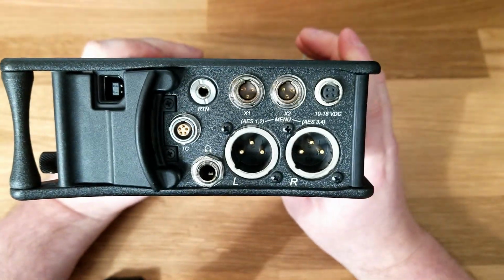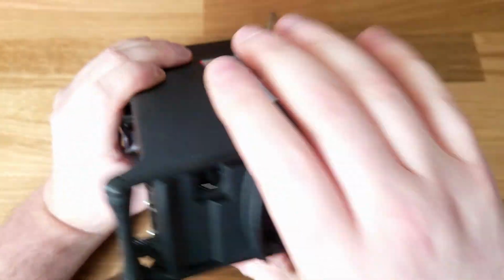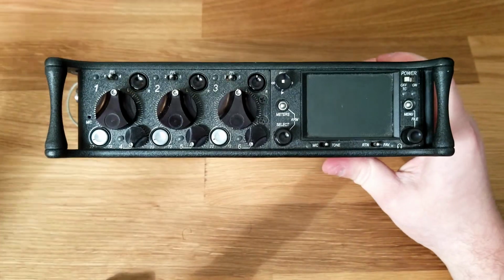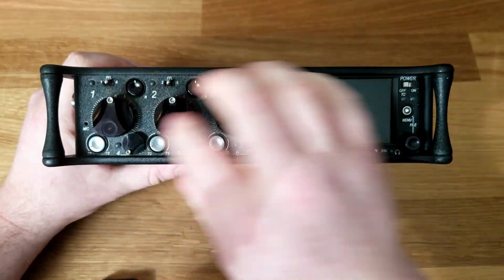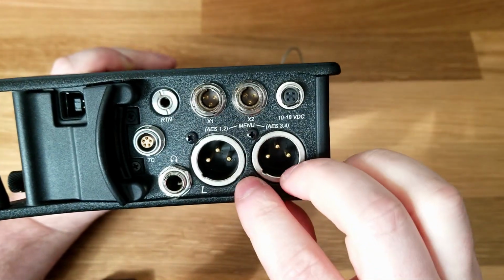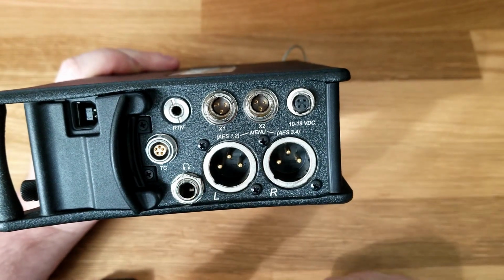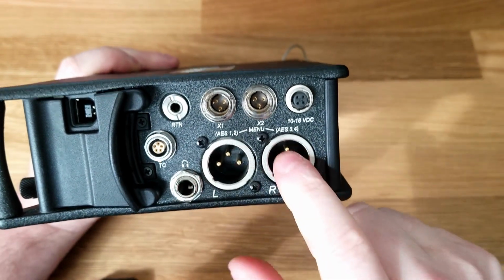And this right-hand panel has pretty much all our outputs. So if you want to think of it this way, stuff comes in on the left, goes through here, and then comes out on the right. We've got our XLR outputs, so left and right. These are tied directly to your mix track, so mix left and mix right.